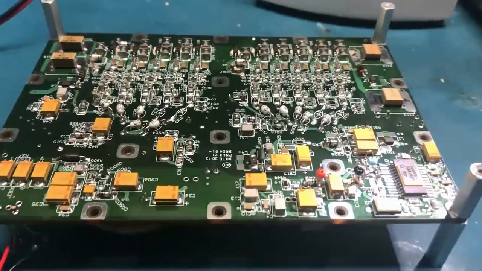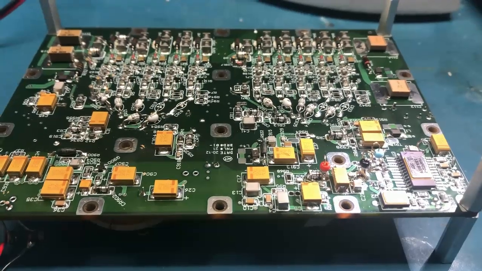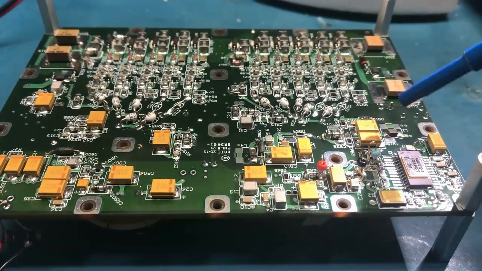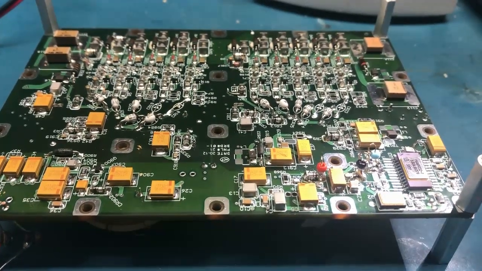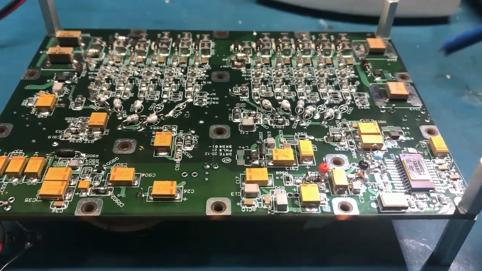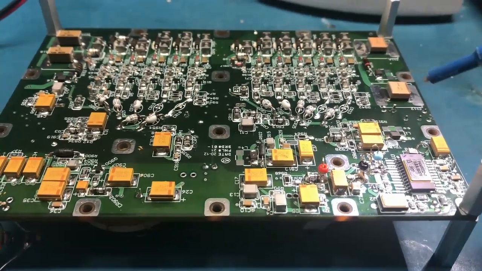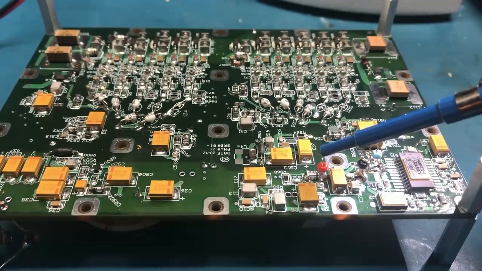Okay, here I have the pulsar, and I have a small flyback, and I've added test points. Here is one of the test points.